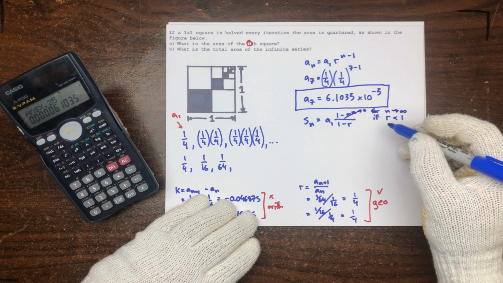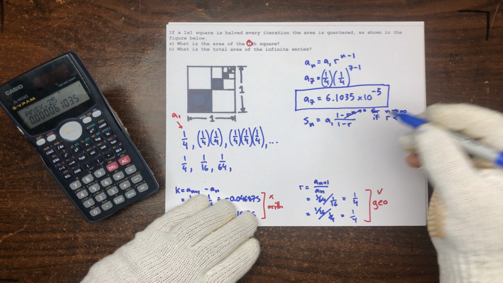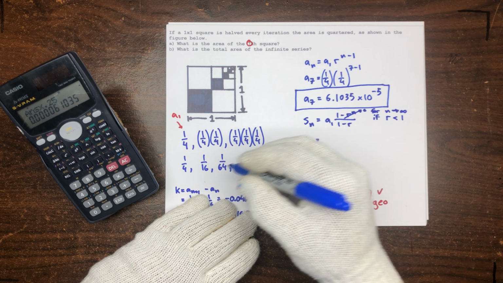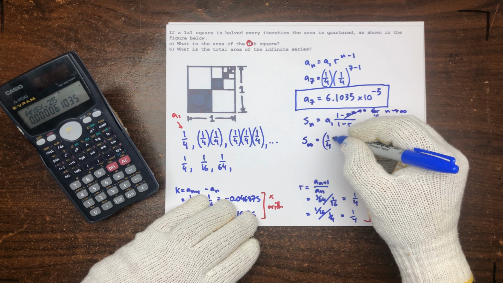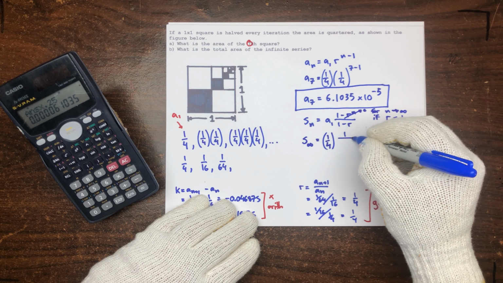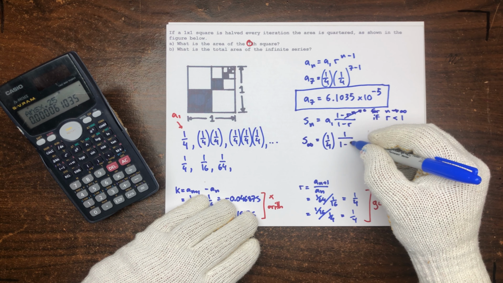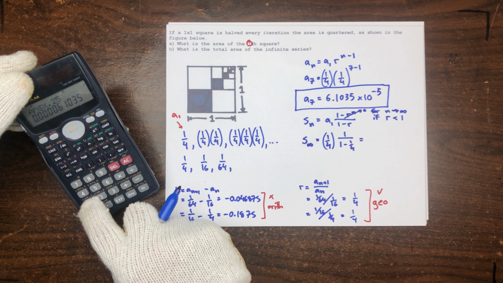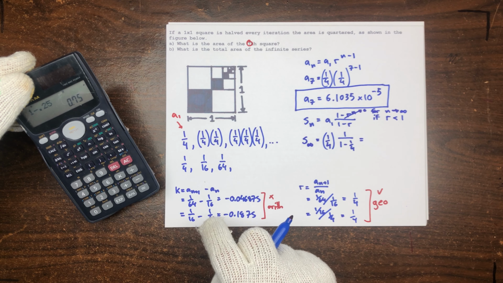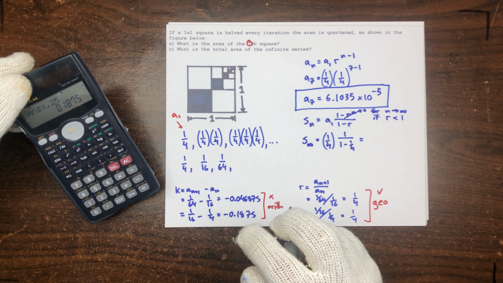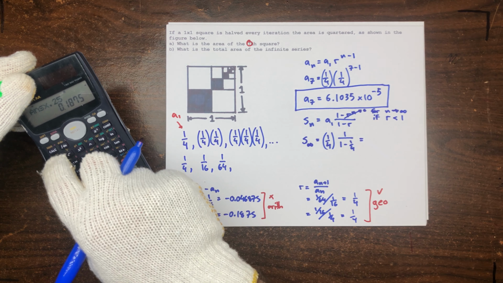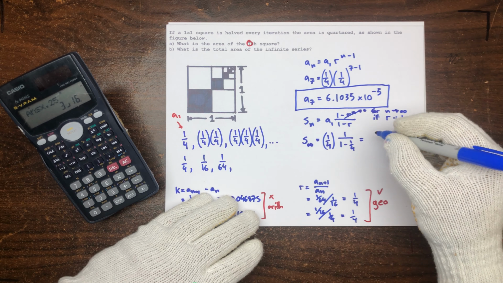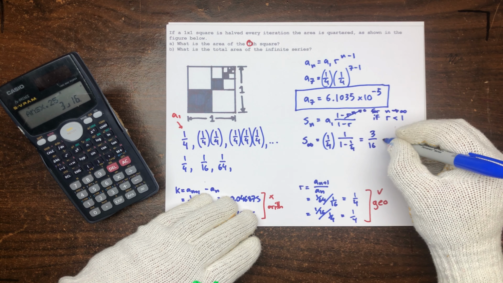So we know a_1 and we know the ratio, so let's just plug these values in. So the sum to infinity will equal a_1, which was 1/4, times 1 over 1 minus 1/4. Okay, so the sum, 1 minus 0.25 equals that, times 0.25 is going to be that. Let's put it in its fraction form, 3/16.